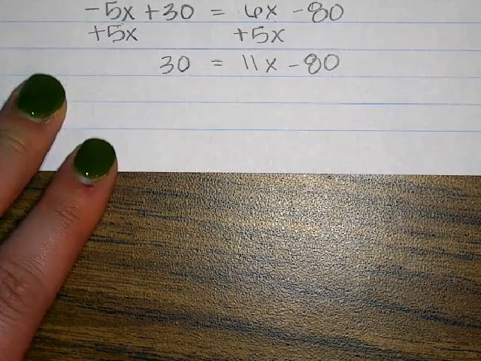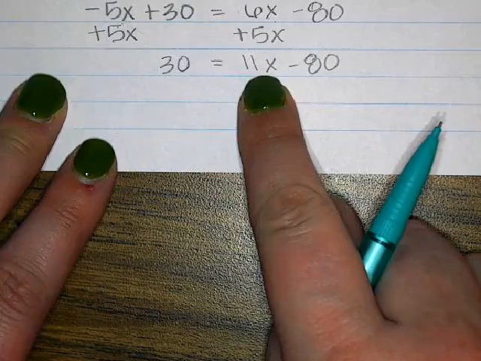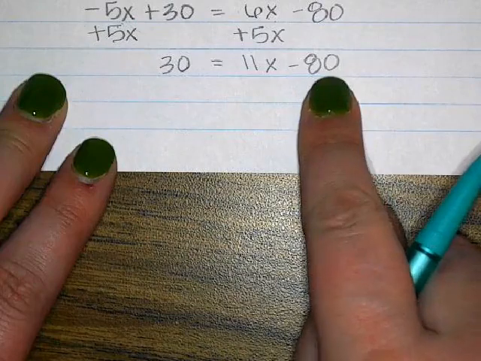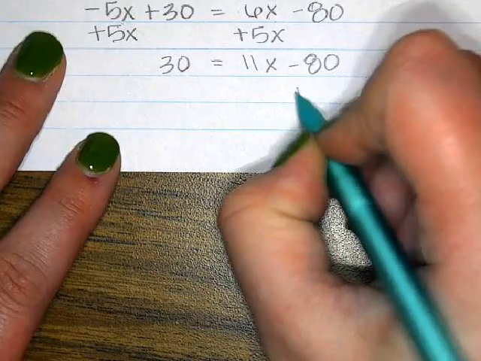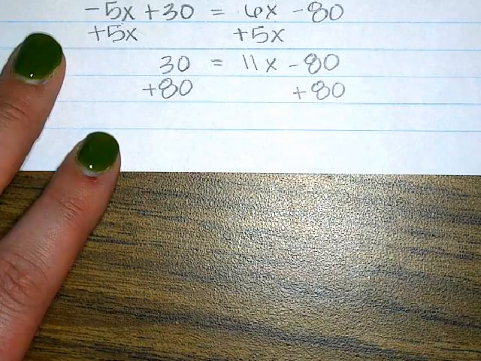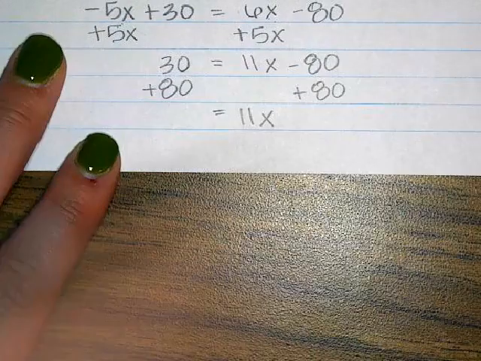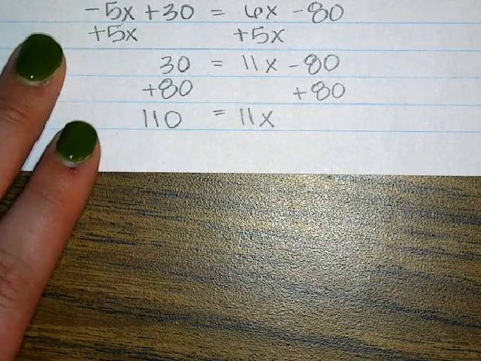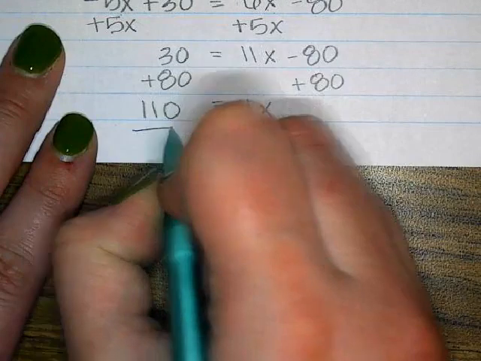All right, if the x is right here, do we want to move the 30 or do we want to move the 80? We want to move the 80. How do you move a negative 80? You're going to add it. 110. Divide by 11. x equals 10.